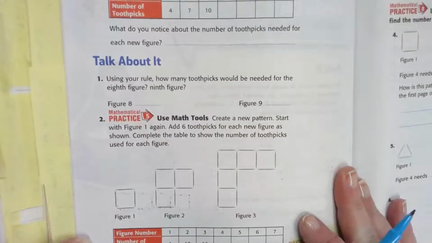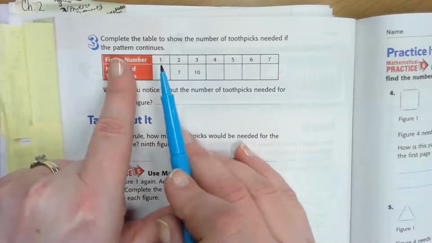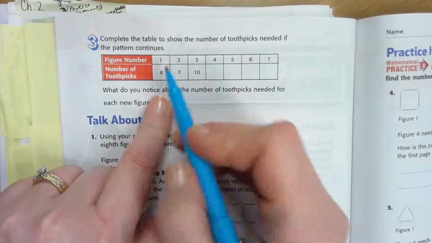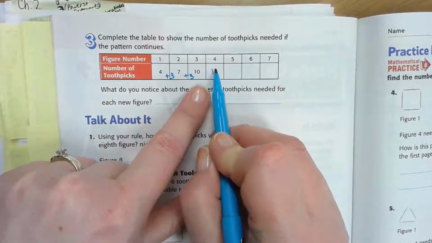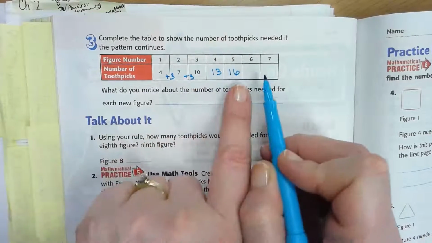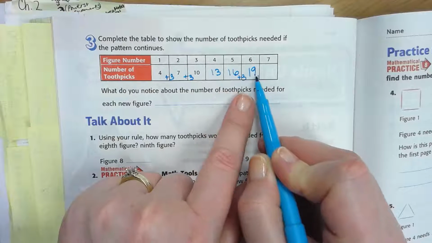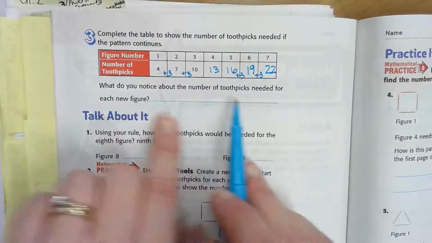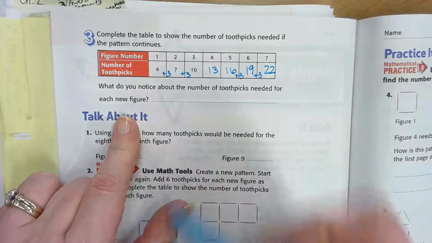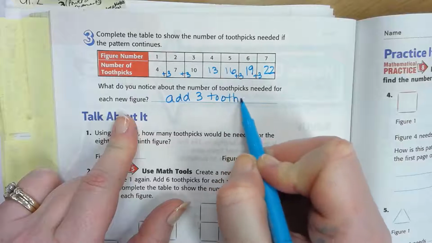Let's take a look at the next page. It says complete the table to show the number of toothpicks needed if the pattern continues. Every time we add a new one, we add 3. So we ended up at 13 and then 16. If our pattern continues, 16 plus 3 gets me 19, and 19 plus 3 gets me 22. What do you notice about the number of toothpicks needed for each new figure? Each new figure we have to add 3 toothpicks.